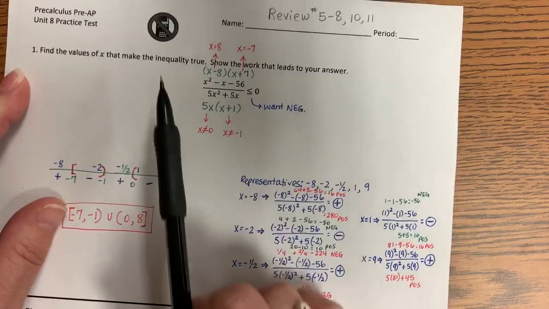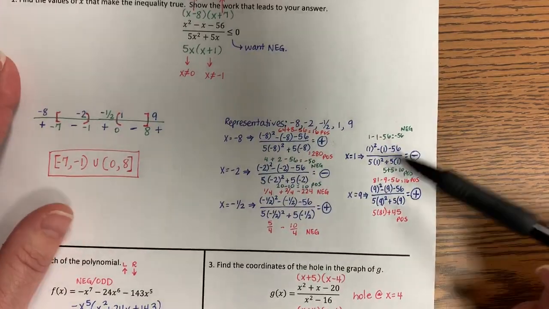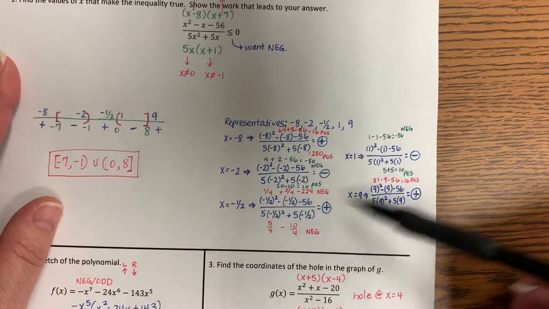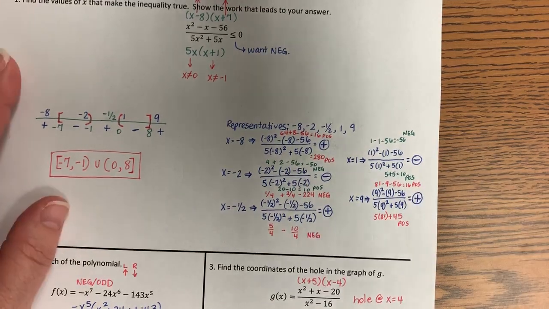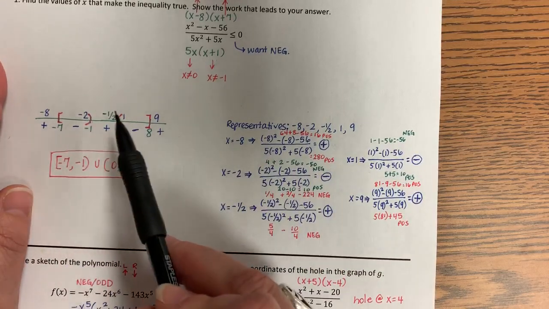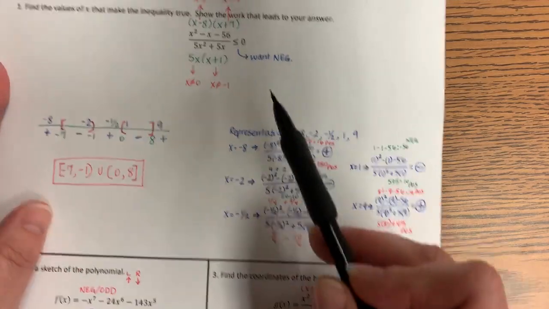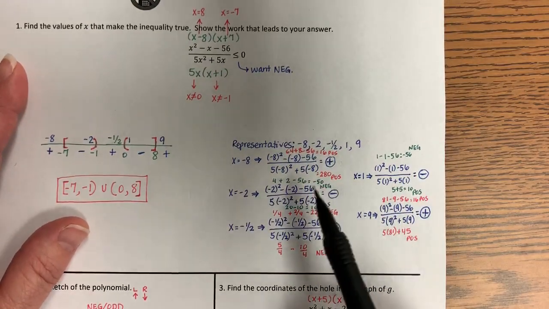Remember, you are doing this without a calculator on the test. And what you're really only looking for is whether it's positive or negative. I don't really care what the number itself is. So you're just plugging the values in, those numbers that I chose to try. You're plugging them into the original equation. And so I showed my work for you here.